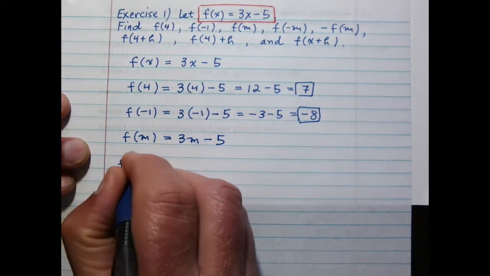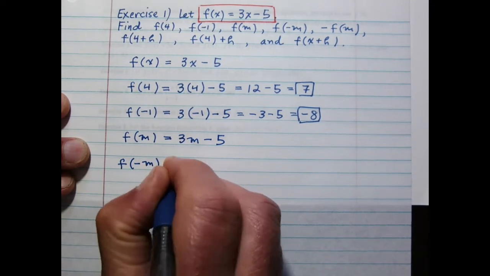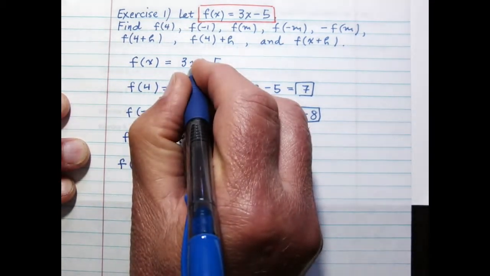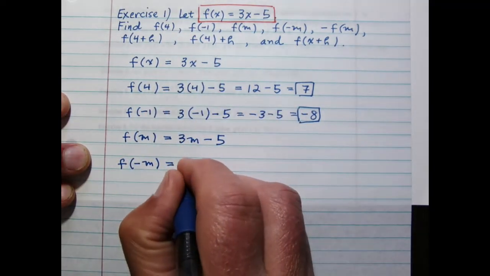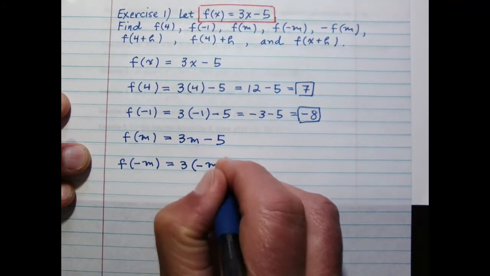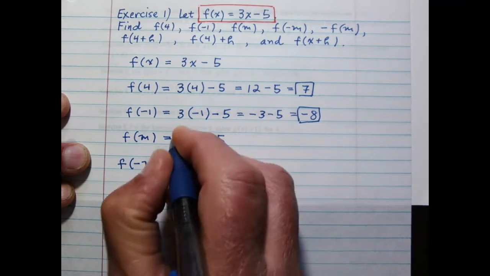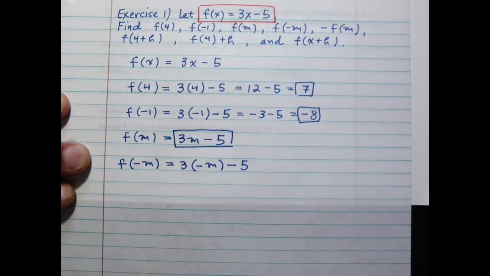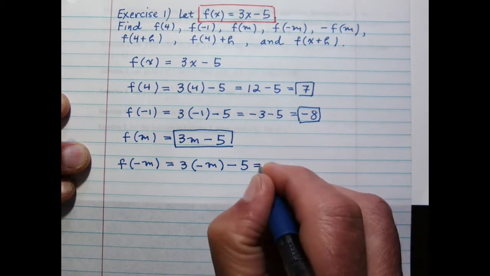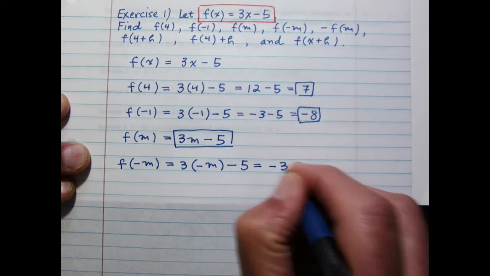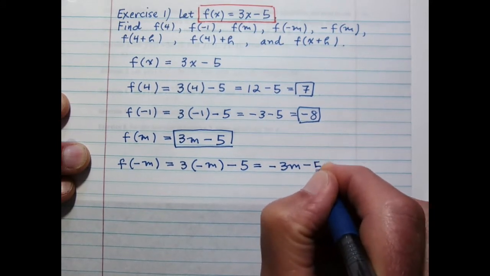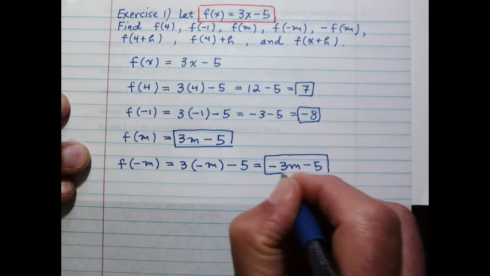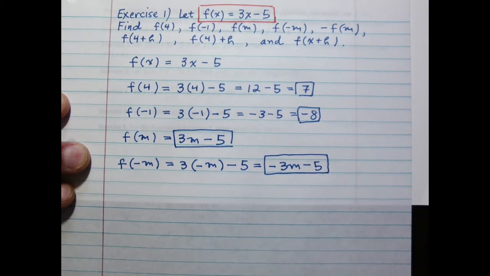If you have f of negative m, then you replace the variable x with minus m. So 3 times minus m minus 5. Now, with f of m, 3m minus 5 is all we can say. With f of minus m, we can say minus 3m minus 5. And you can stop there. That's really as far as we can go. You could factor out a minus sign if you wanted to.